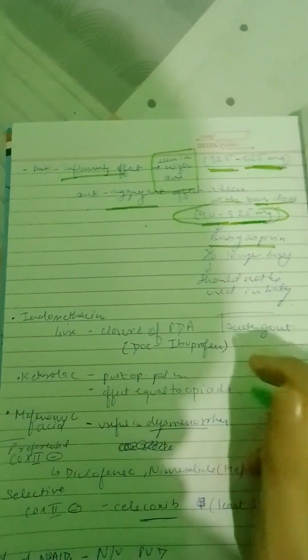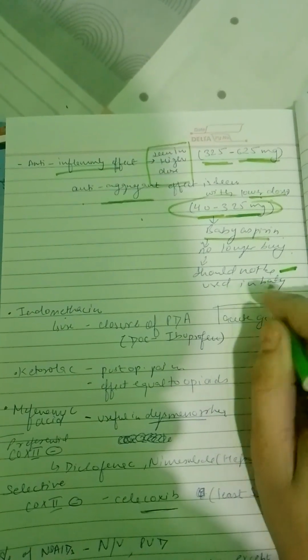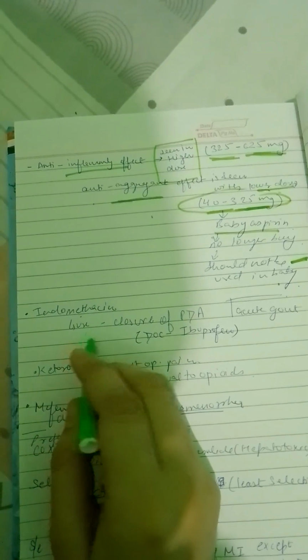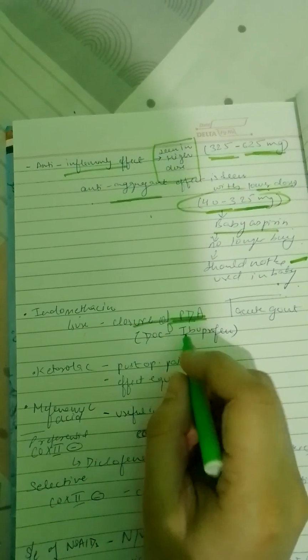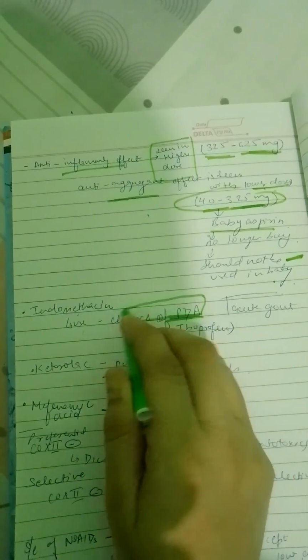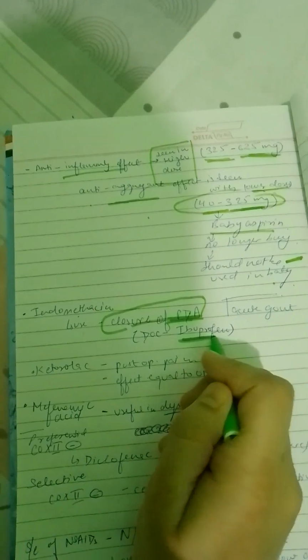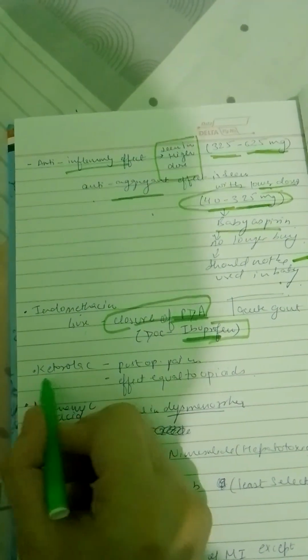Now basically, I have told you that it should never be used in babies. Another one is indomethacin. Indomethacin is used for closure of patent ductus arteriosus. It is used in case of patent ductus arteriosus, but the drug of choice for patent ductus arteriosus is ibuprofen.